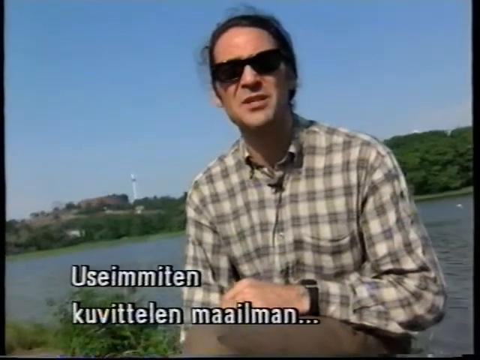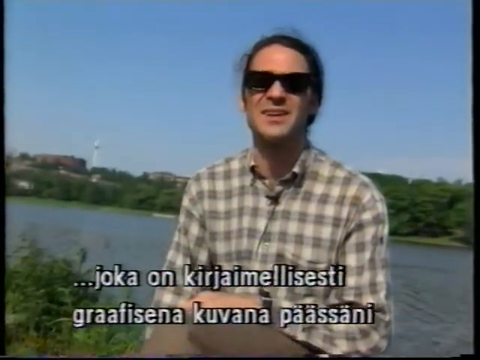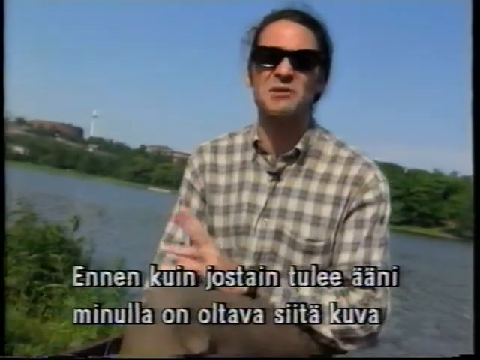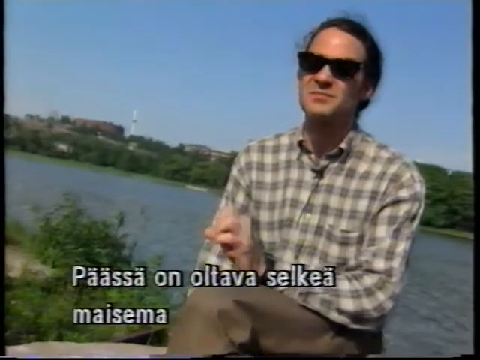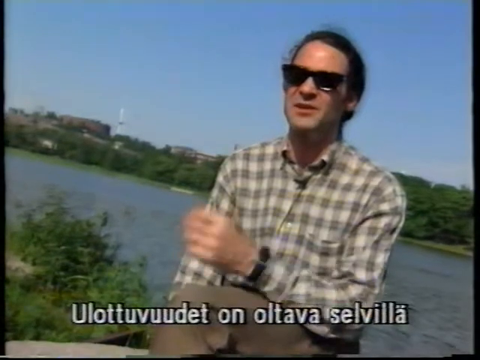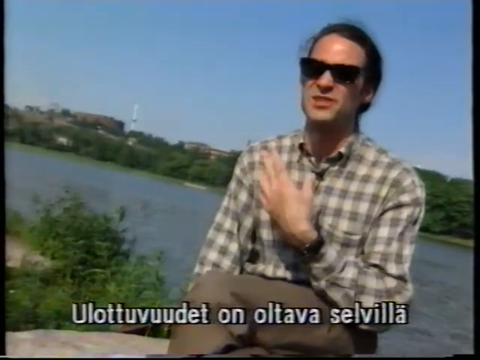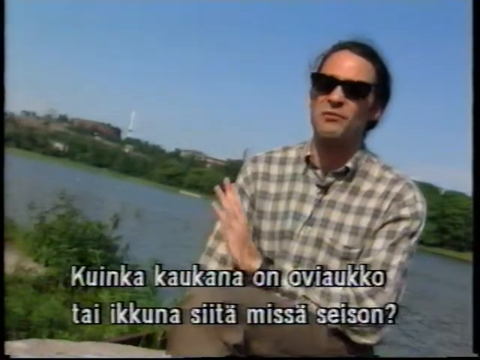Most of the time I'm imagining a world that is graphically literal in my head. Before it becomes a sound to me, I have to have an image of it. I have to have a very specific landscape or design to that. I have to know what the dimensions are, and you ask yourself the question, how far is the door away? How far is the window from where I'm standing, and what's the point of view?